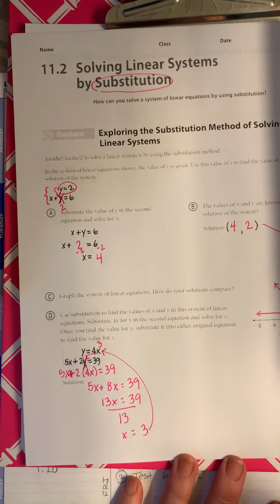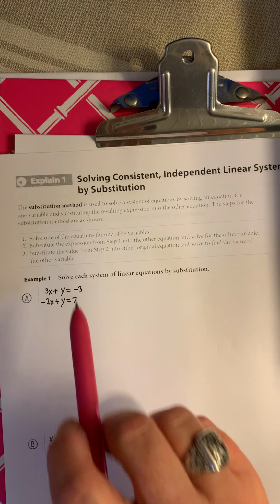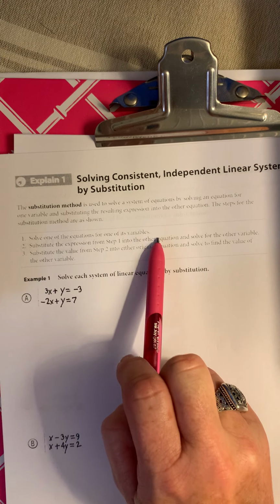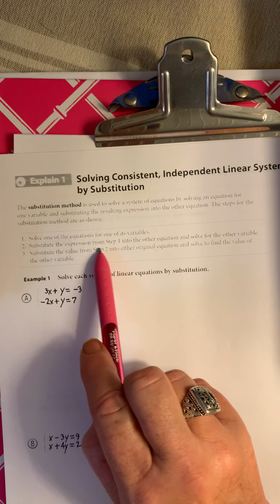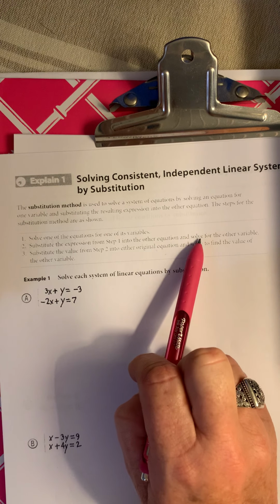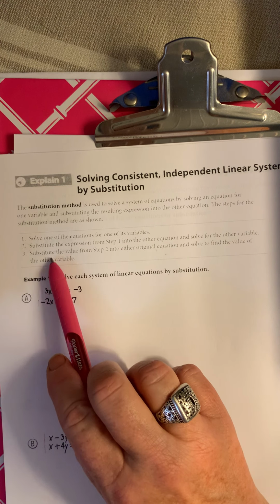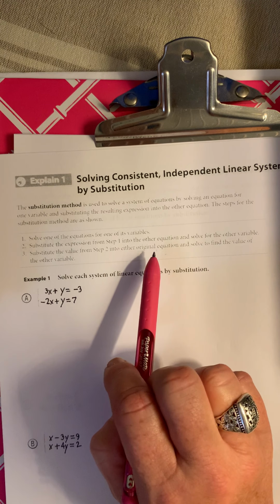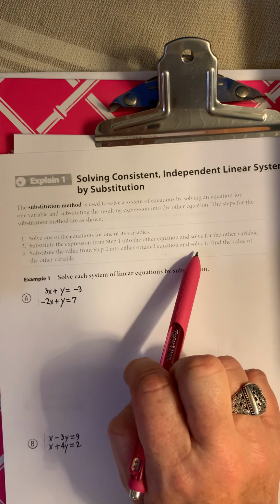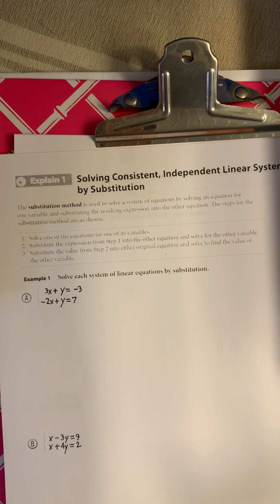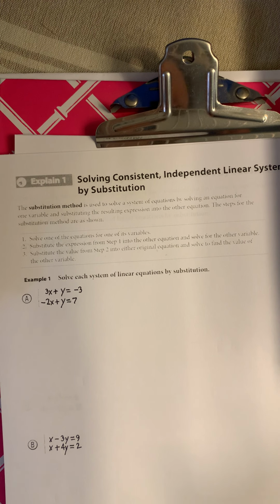You solve for one of the variables, substitute into the opposite equation, solve for one of the variables, substitute back into the original to find your other variable. Okay, and those 4 steps are summarized at the top of the second page. Solve one of the equations for one of its variables, substitute the expression from step 1 into the other equation, and solve for the other variable, and then substitute your value from step 2 into the original equation, either of them, and solve to find the value of the other variable. Okay, so we're going to try a couple of these, okay, and see how this works.